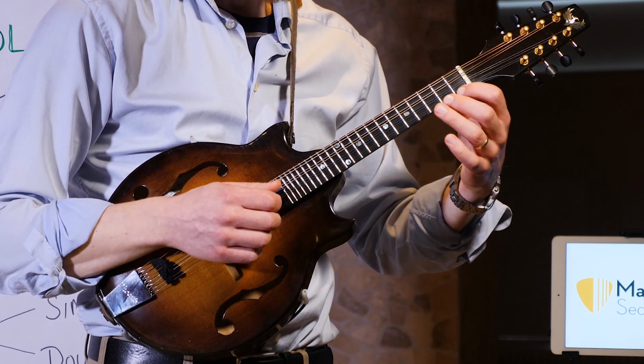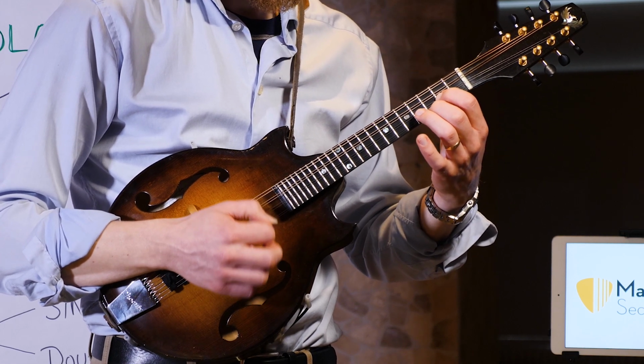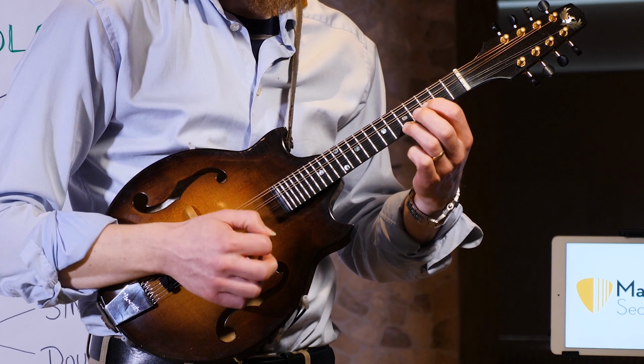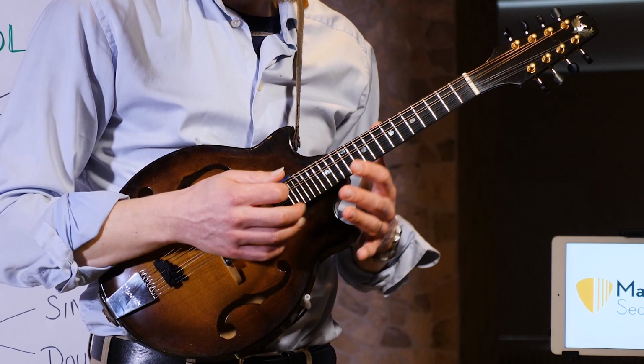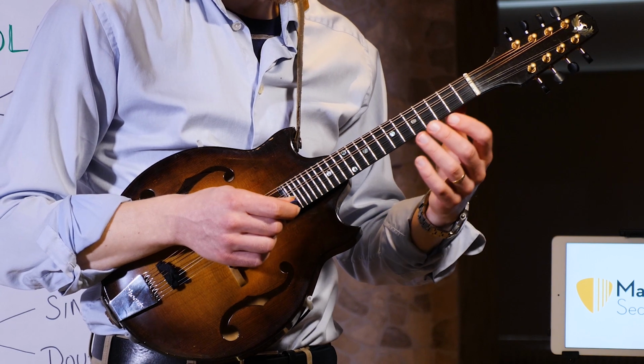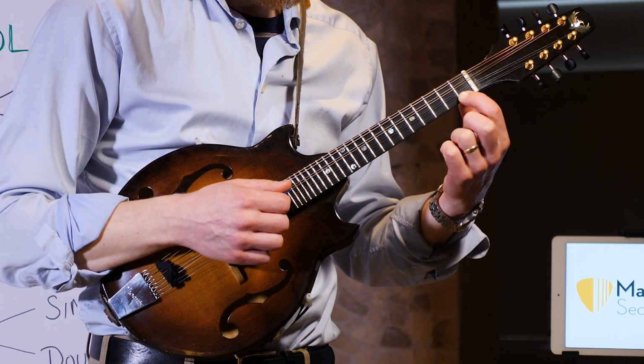So you see I'm playing the double stop, but I'm only doing tremolo on the top note. That is a good way to play around with the voicings. I can do the same thing also if I'm making this 3-note chord like this.